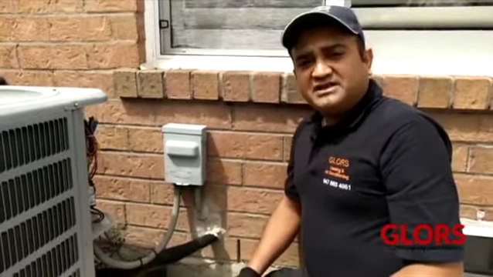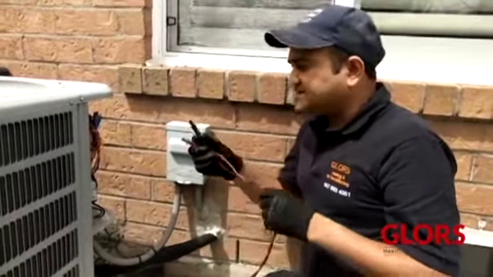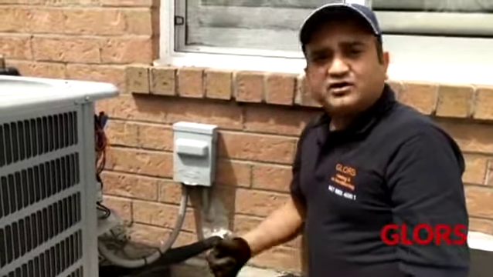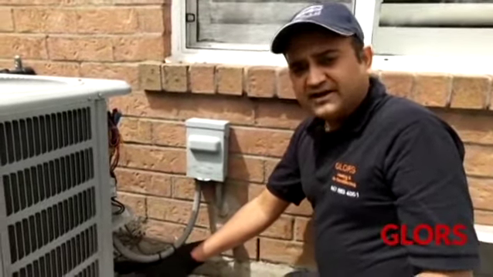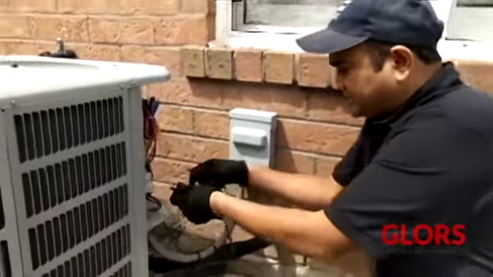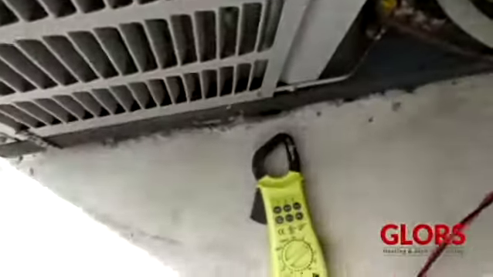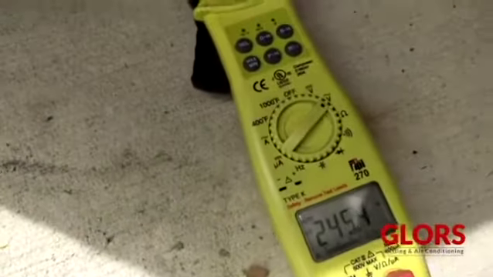So yes, we changed the contactor and the condenser started working. The AC is working and giving cold air. We already checked the temperature drop and the refrigerant temperatures, and they look fine. So I'll show you again how to check the power to make sure. This one, 247, is what was initially coming in.